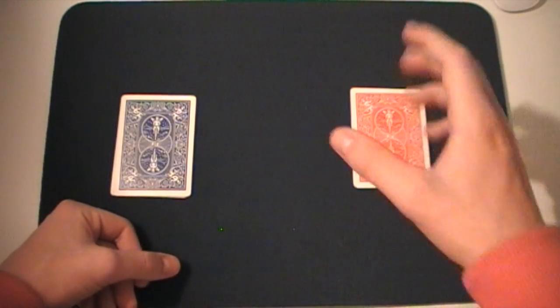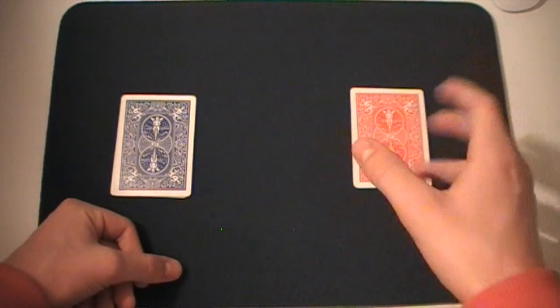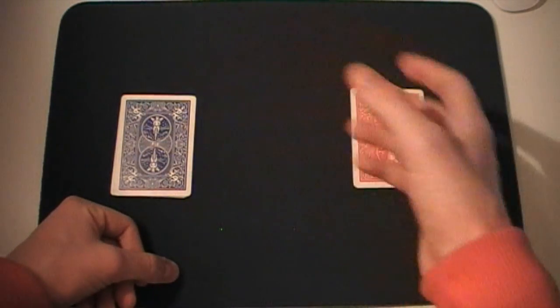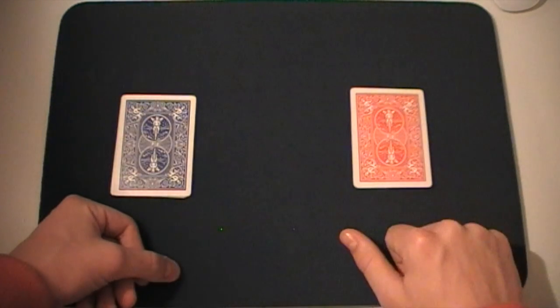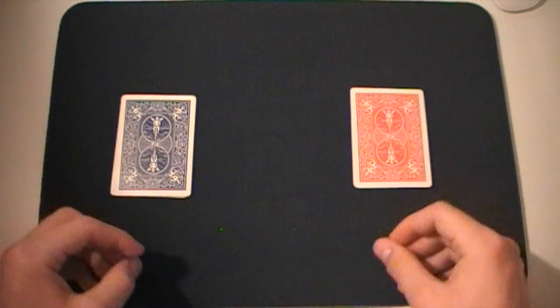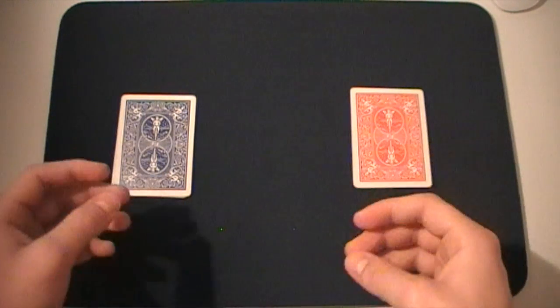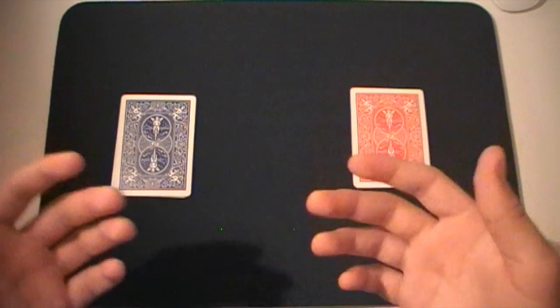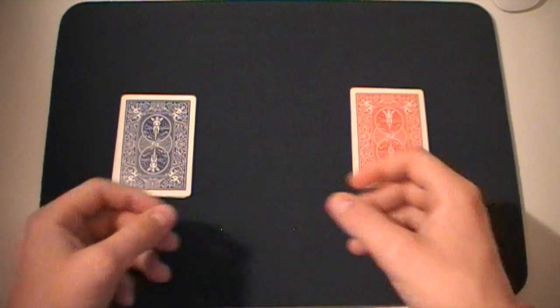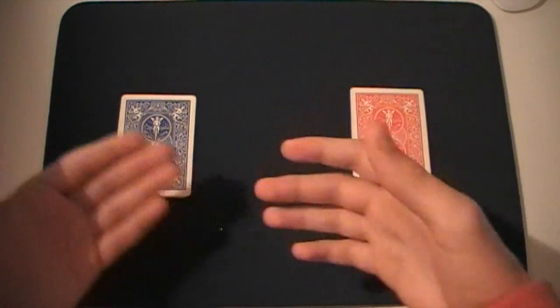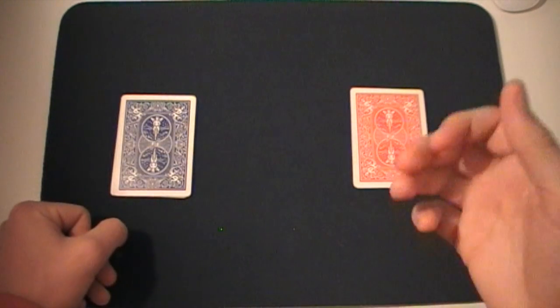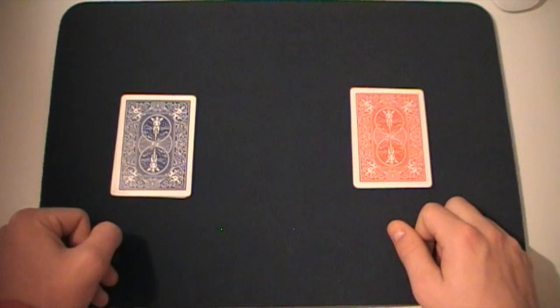So at this point, you've given all your spiel about how they're going to pick an ace, and they've got a free choice. Doesn't matter which one they pick. Once you're in this position, you say, okay, so which ace do you want to pick? And they say out loud one of the aces. So I'm just going to go through how you reveal each ace. So let's start off with the easiest one, the ace of diamonds.